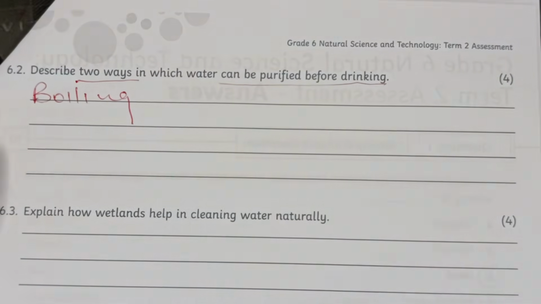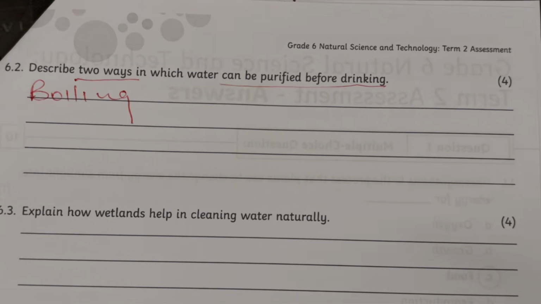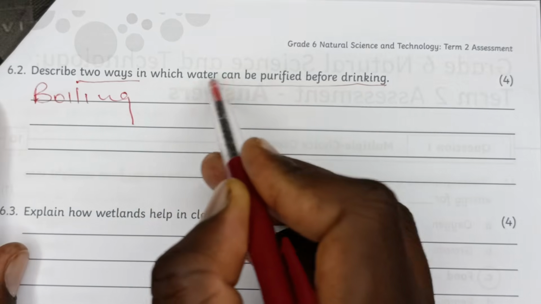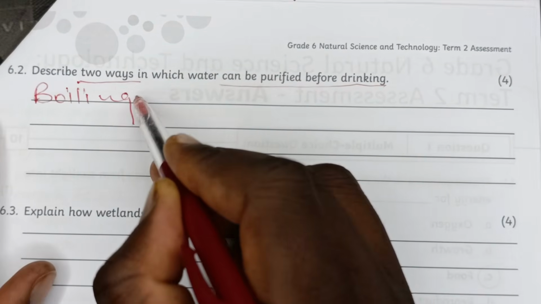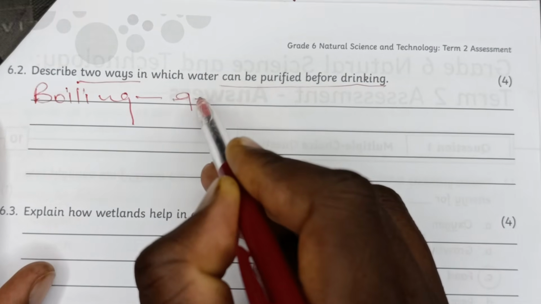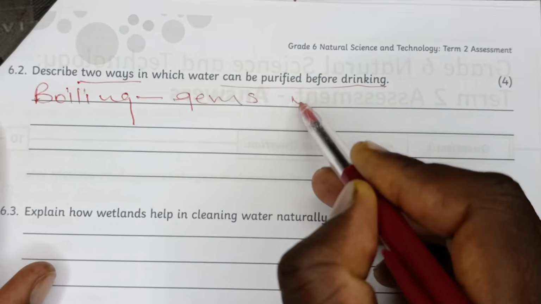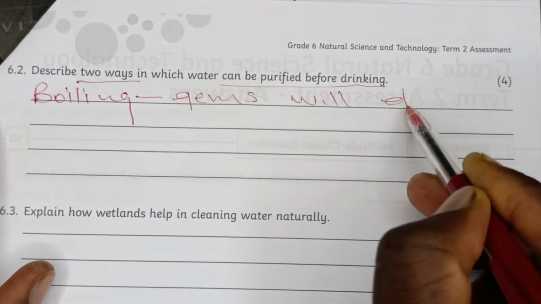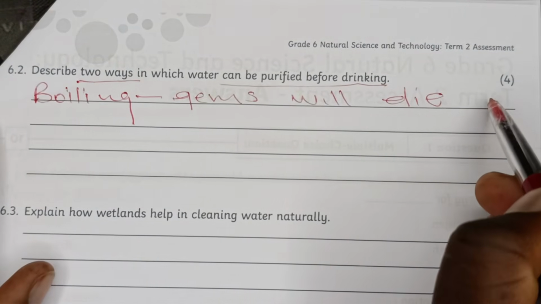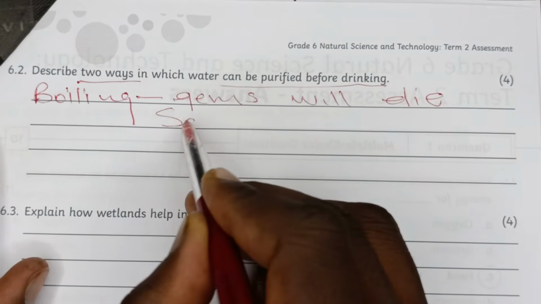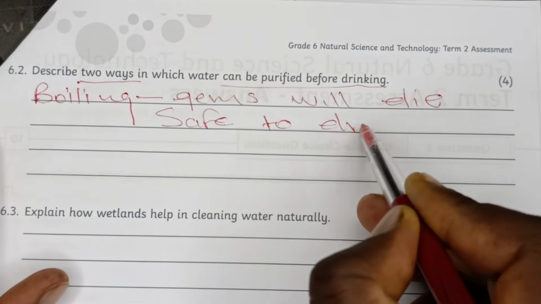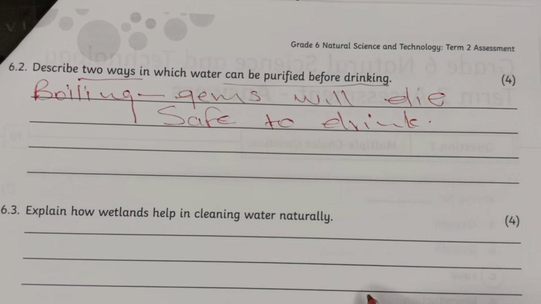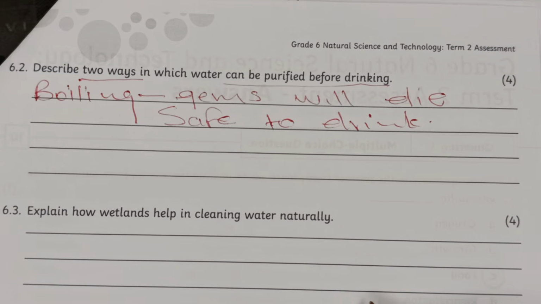If you boil water, even if that water was dirty, even if that water had germs, the germs will die. And when the germs are dead, the water will be safe to drink. So that is one of the ways that we can use to purify water.